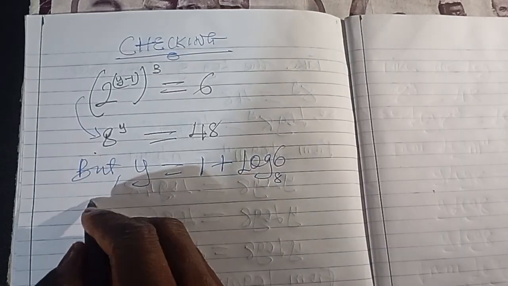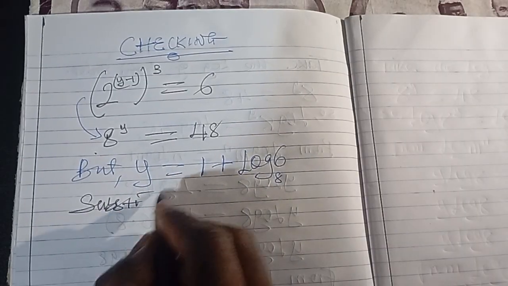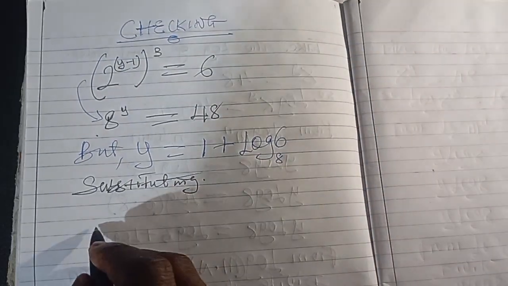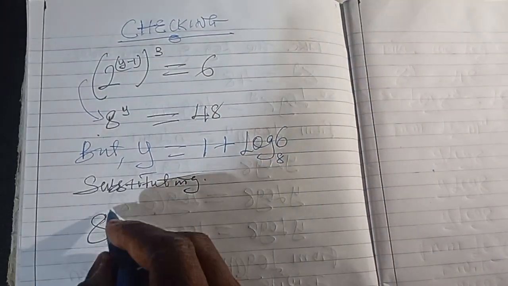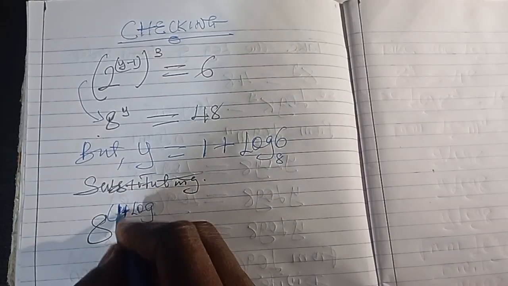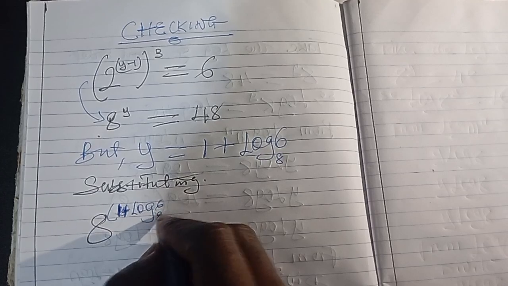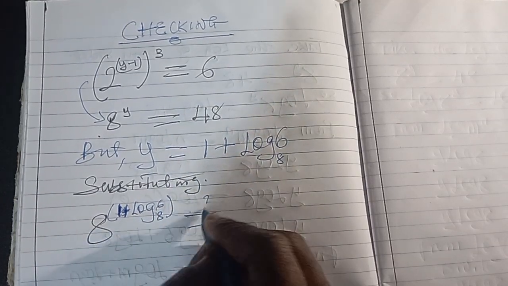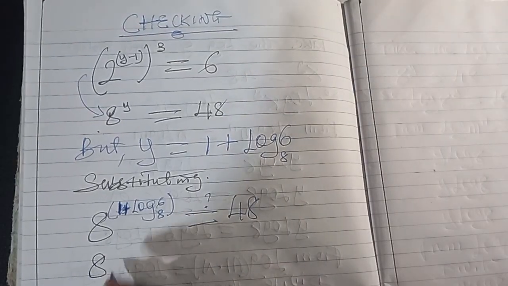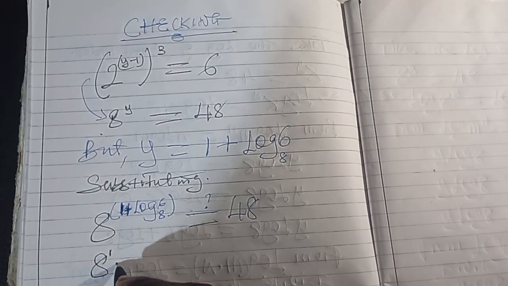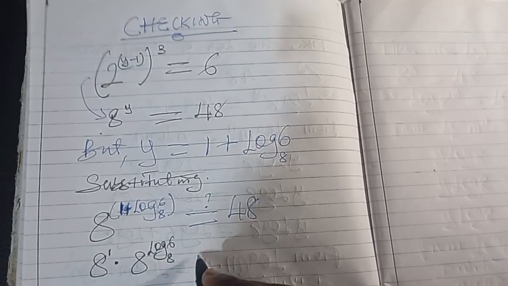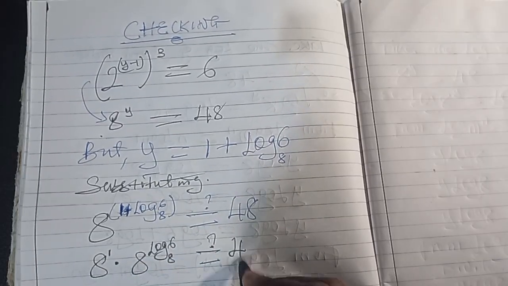Substituting, I will now have 8 raised to power bracket 1 plus log 6 base 8. Will it give us 48? So I will now have 8 raised to power 1 multiplied by 8 raised to power log 6 base 8. Will it give us this 48?